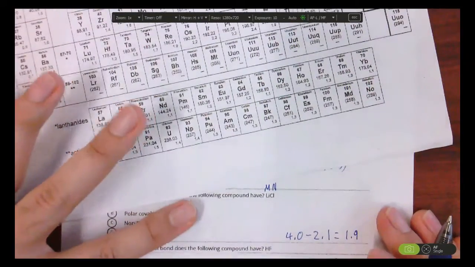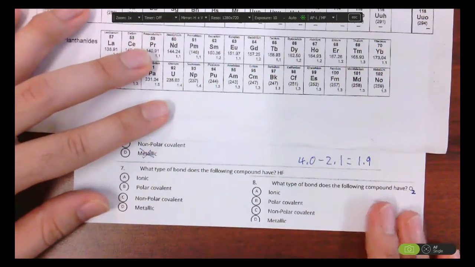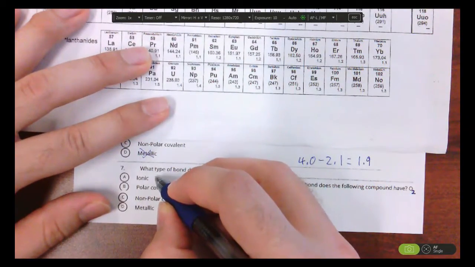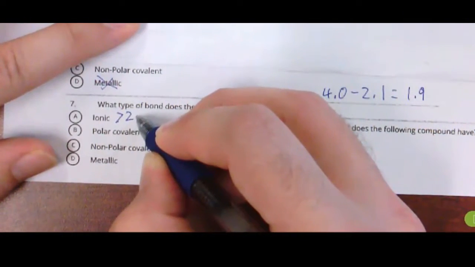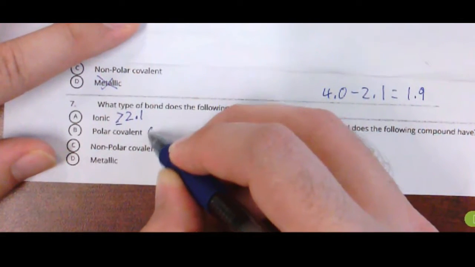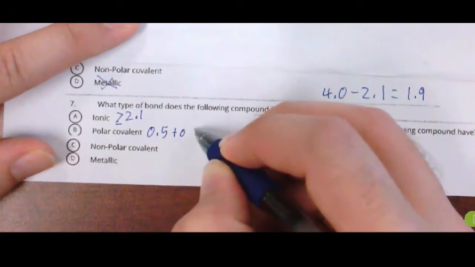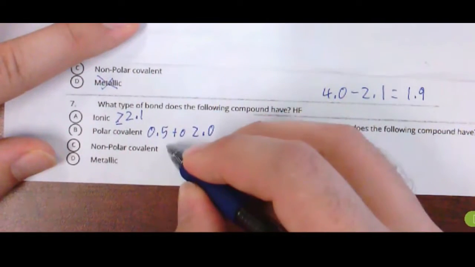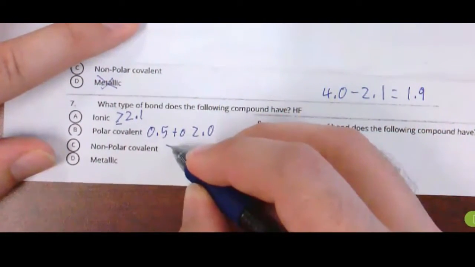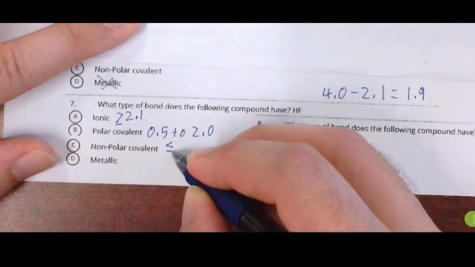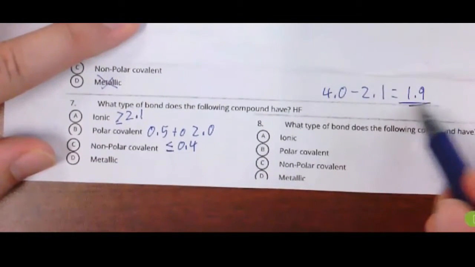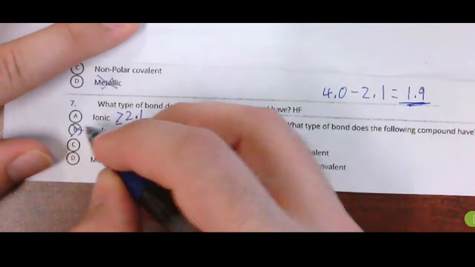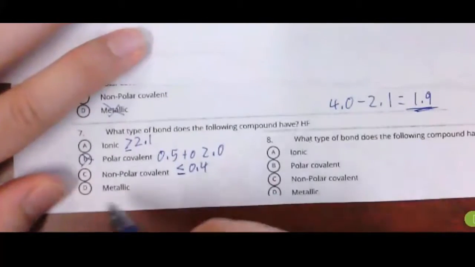So you've got to remember the range for each one of these. If it is greater than 2.1, it's ionic. Polar is 0.5 to 2.0. And nonpolar is going to be less than or equal to 0.4. So which range does this fall into? B. It's going to end up being B. There is not one for metallic.